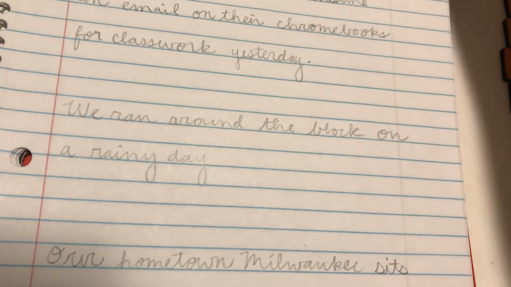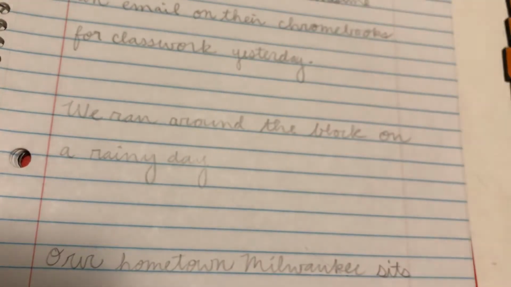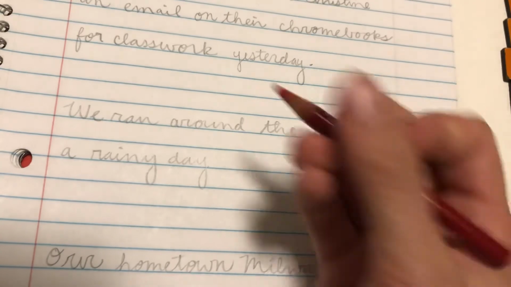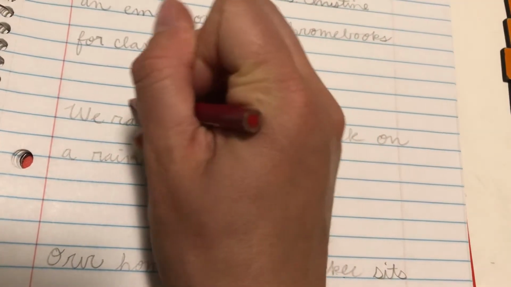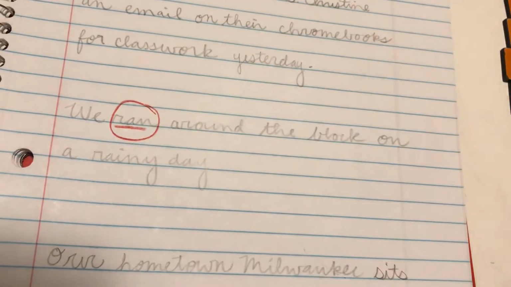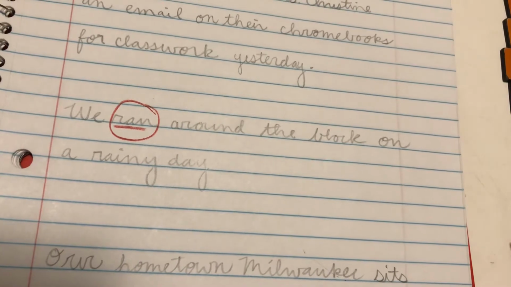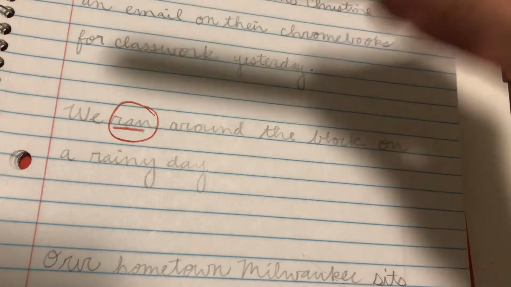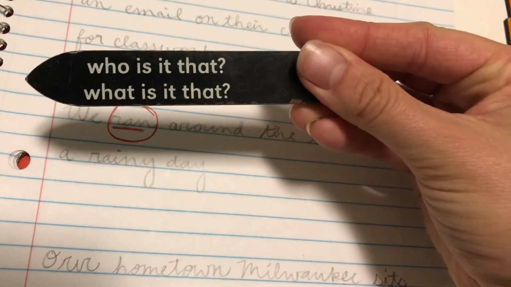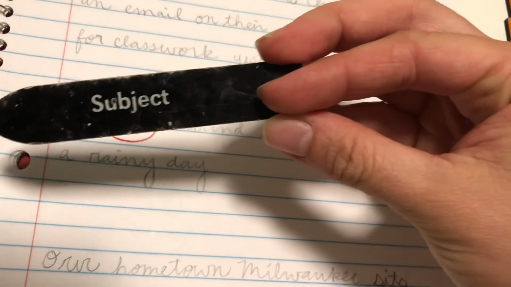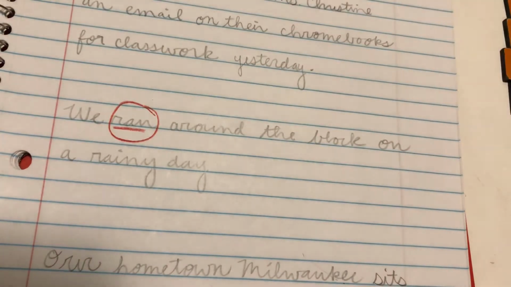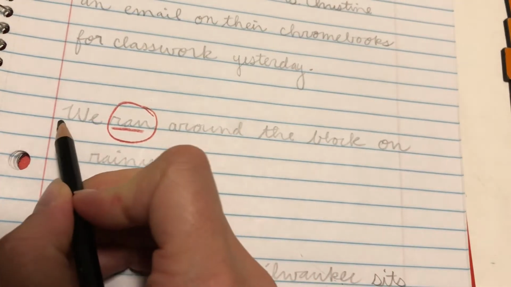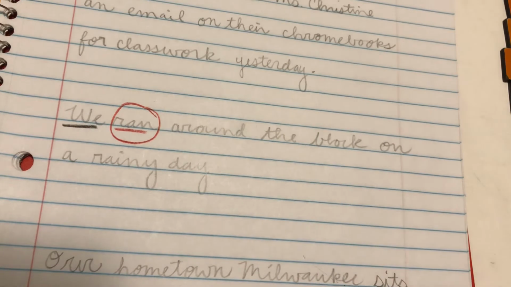Now we know the first thing we have to ask ourselves is, what is the action or the predicate? And here in this sentence, it is ran. So I'm going to circle it. You can also underline it. And then we ask ourselves, who is it that, or what is it that ran? Or what is the subject? That we know is we. We ran.